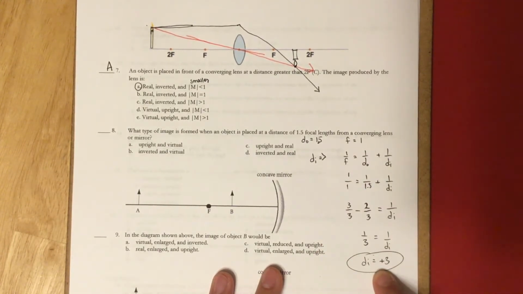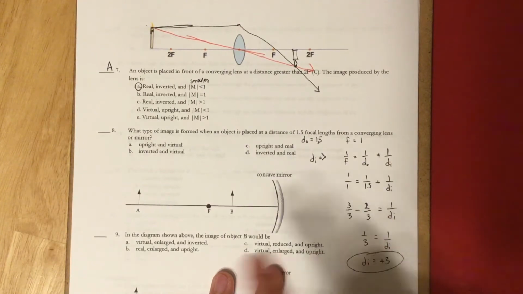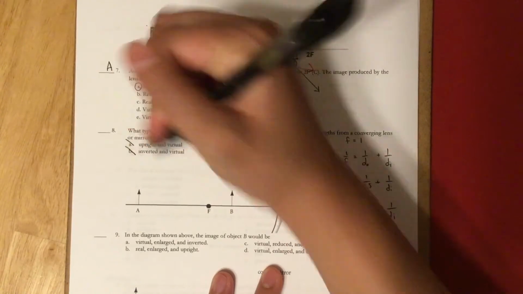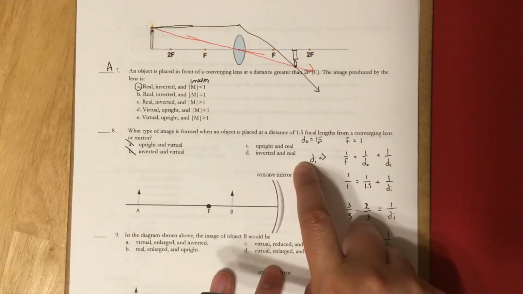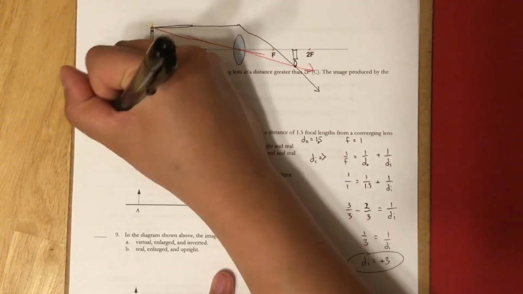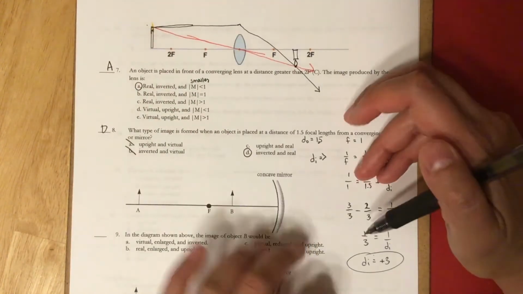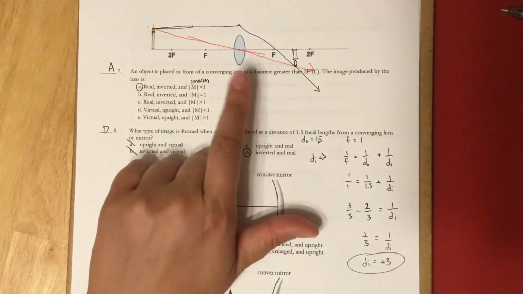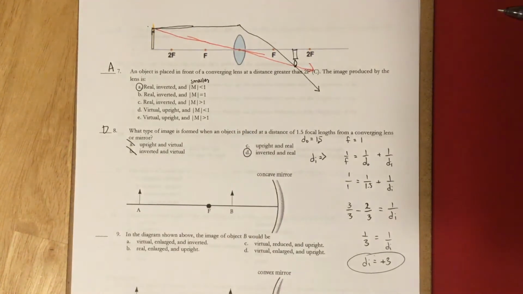DI being positive means that that is a real image. So it can't be A or B. Real images are always inverted. D. Now, other ways you can do this, you can check it on a chart that you have in front of you that you've written from your previous notes. Or if you want, you could go draw a sketch of this ray diagram to get the same answer.